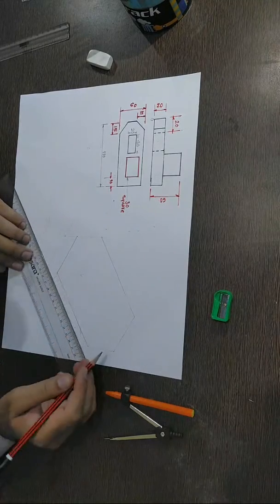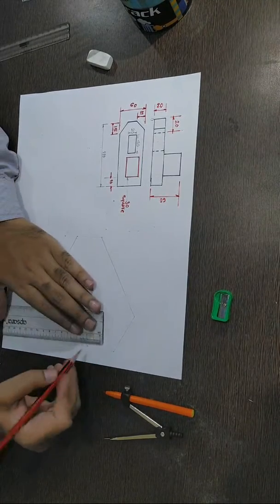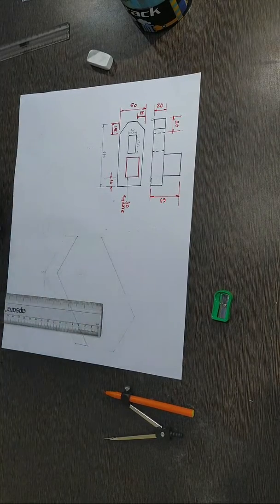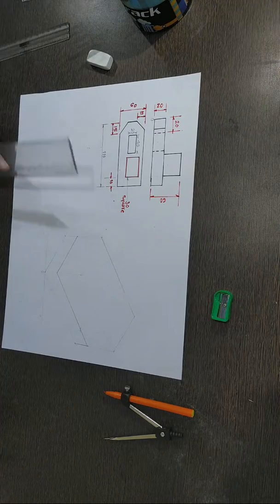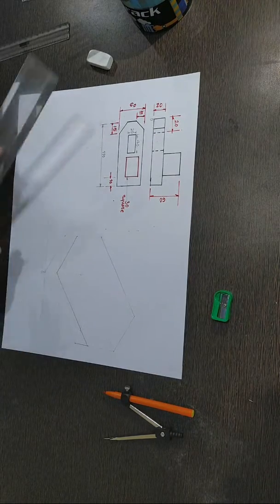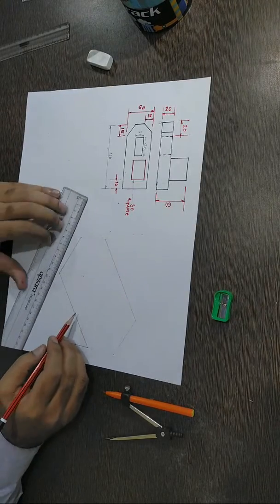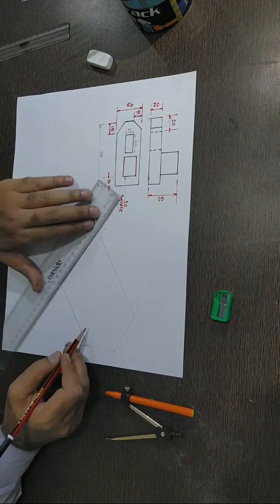If lines are not exactly parallel, then it may create a problem. It may look exaggerated or shrunk for the object. Okay, so I have drawn this plate. I'll complete it. Sorry, not L, it's a base plate, of course.